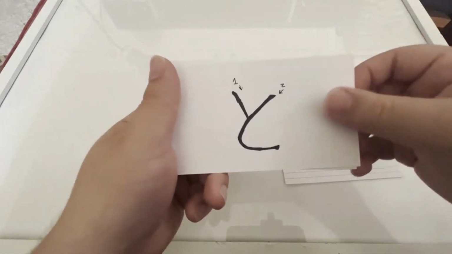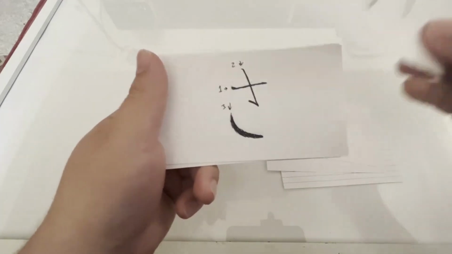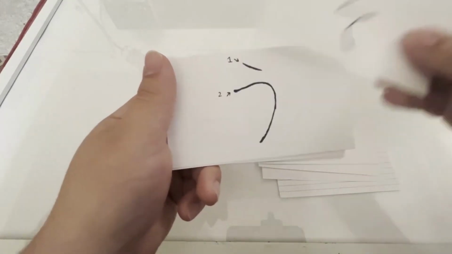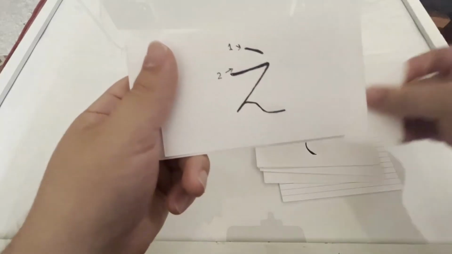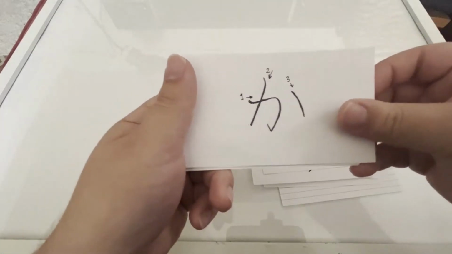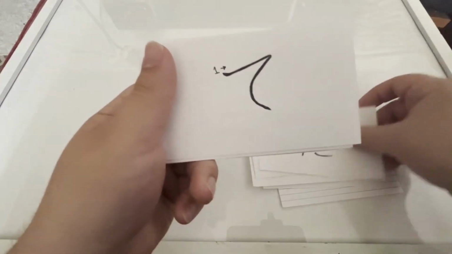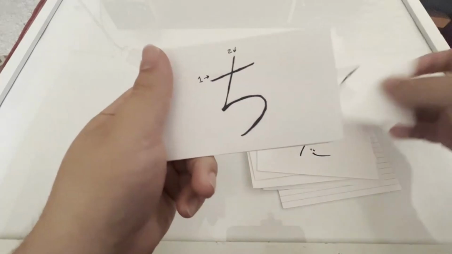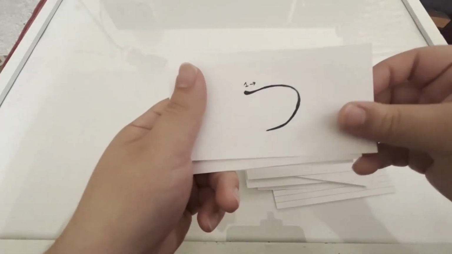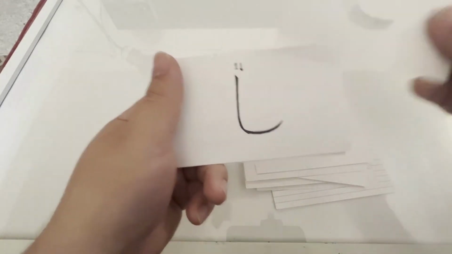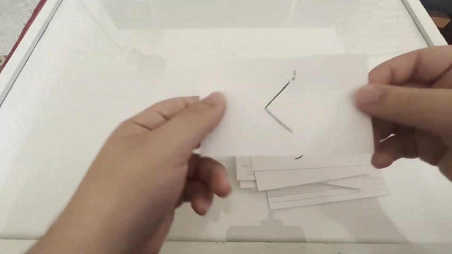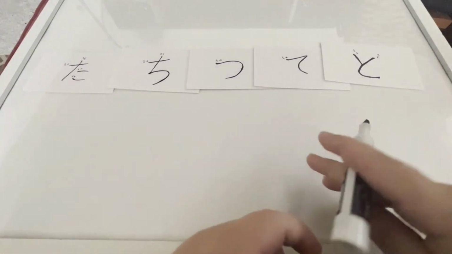Ke, to, i, sa, se, so, u, e, o, ka, ta, te, chi, a, tsu, ko, shi, su, ku.